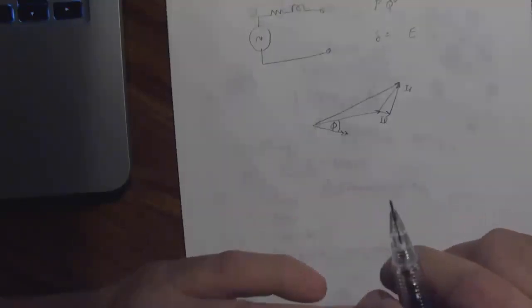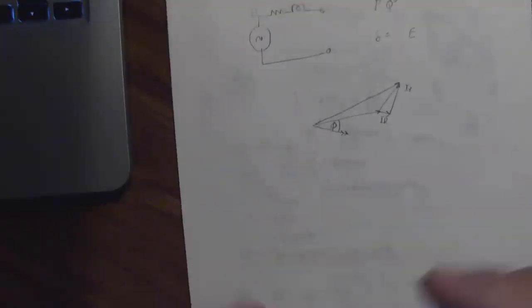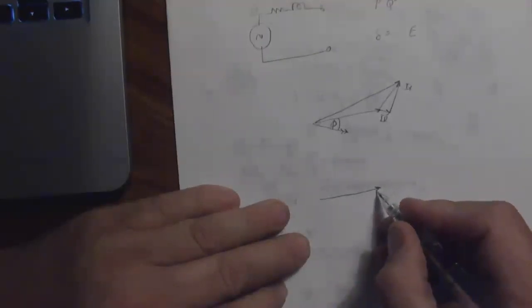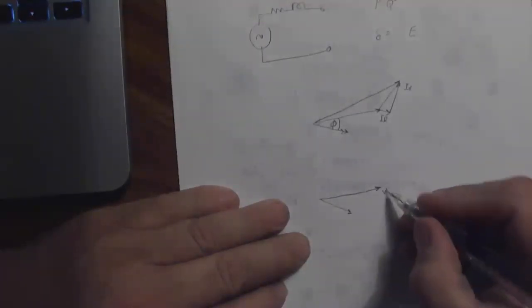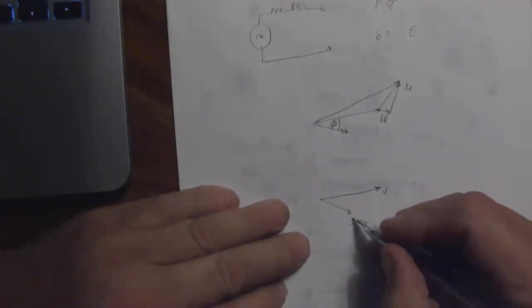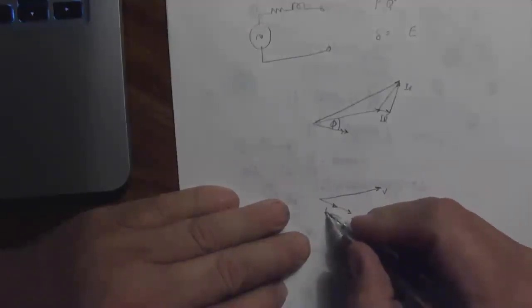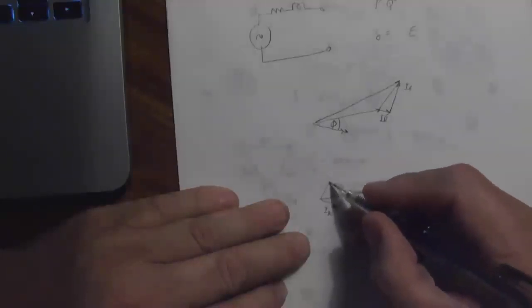Yes. There's something which I did this Saturday at work, and I couldn't. All right, let's draw that. There is the voltage and there's the current. IR is going to be there, and IX is going to be perpendicular.